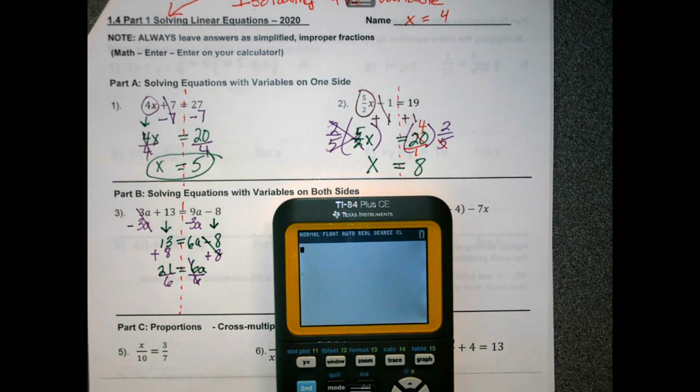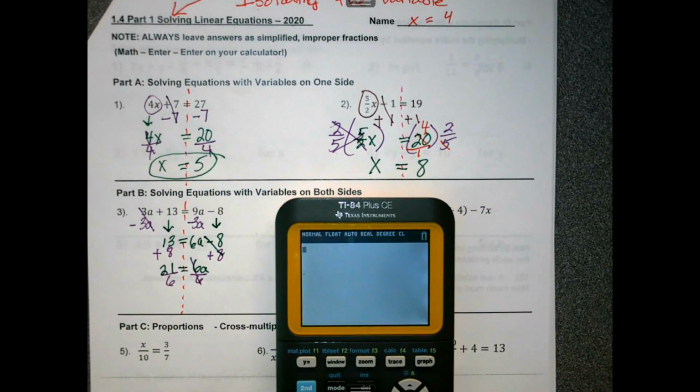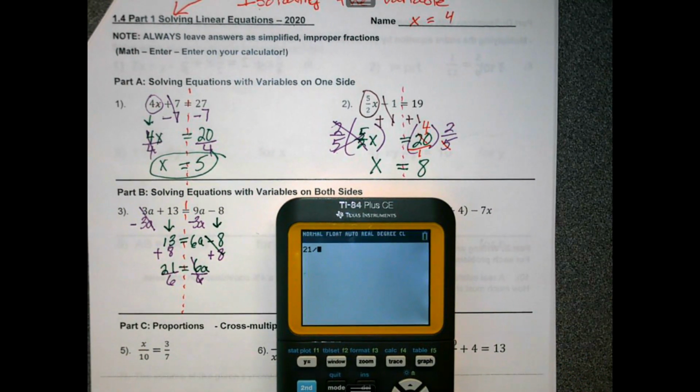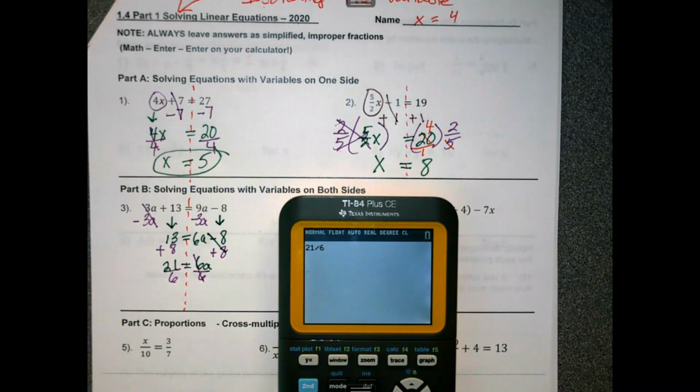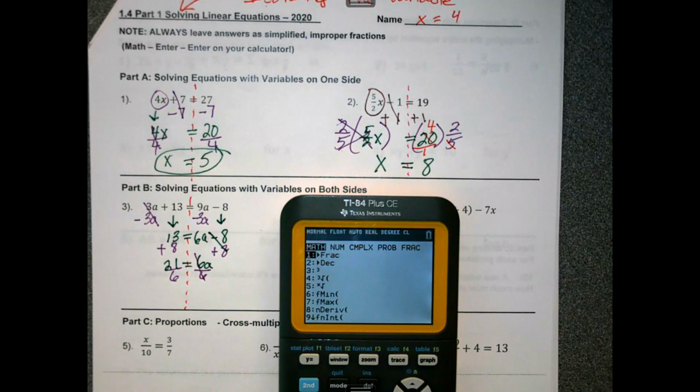I'm going to put in my 21/6. I'm not going to use parentheses, but you could, because we're just simplifying here. 21 divided by 6. I get my decimal. Then I'm going to change to math. Enter, enter, and it simplifies the fraction for me.